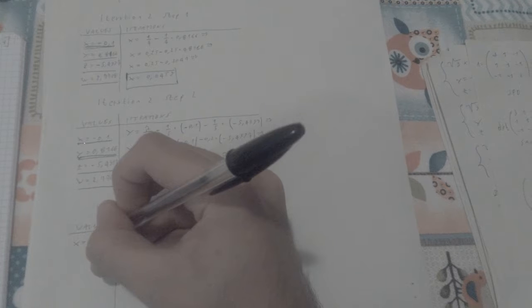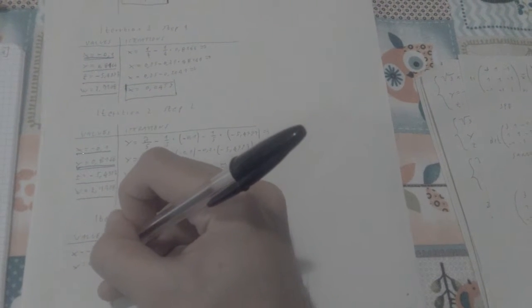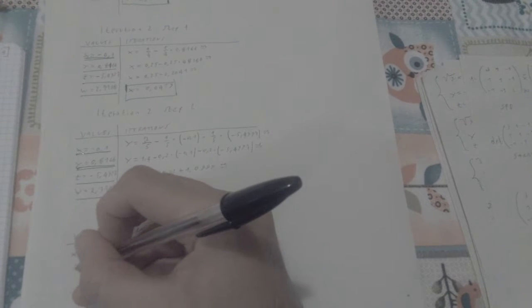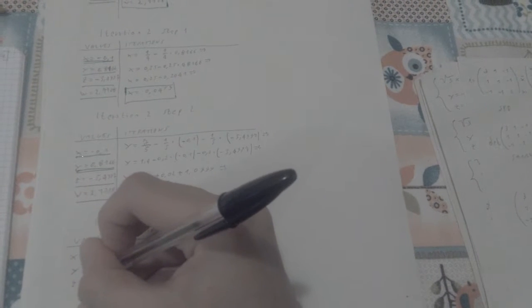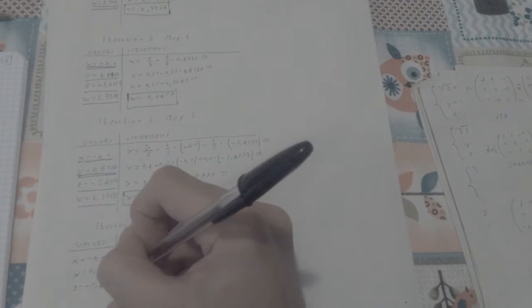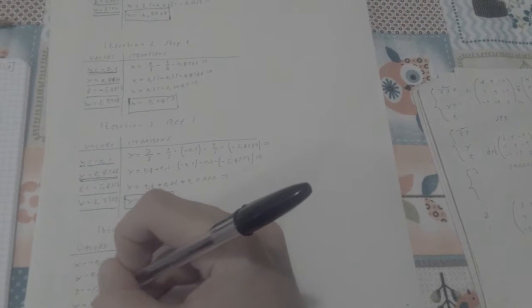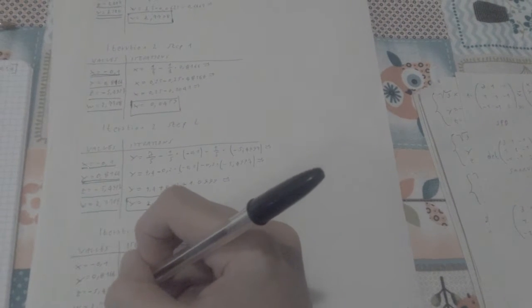Okay, so x is still going to be negative 0.1, y is still going to be 0.8166, z is still going to be negative 5.4997, and w is still going to be 2.7708.